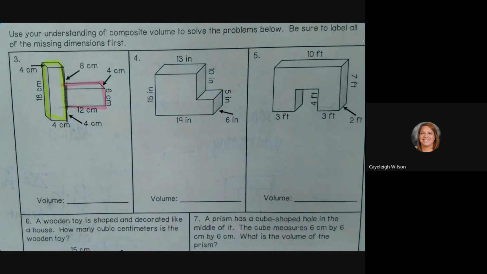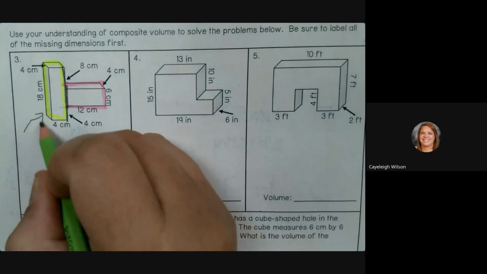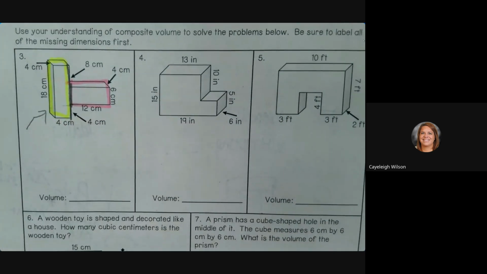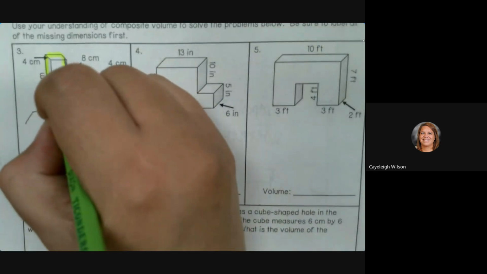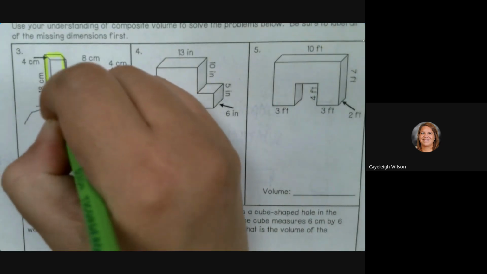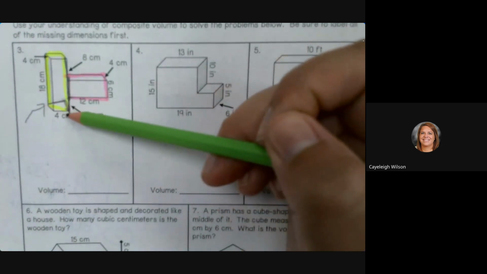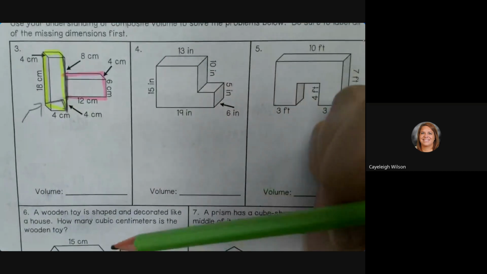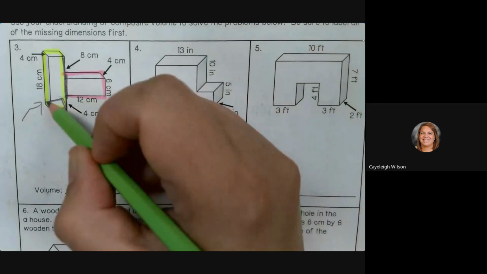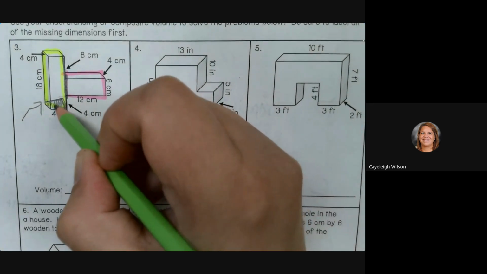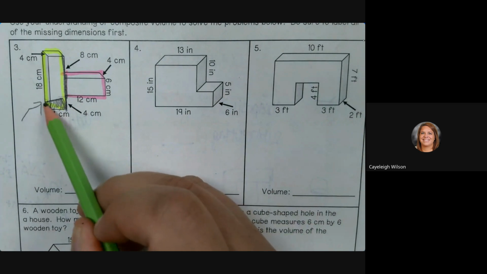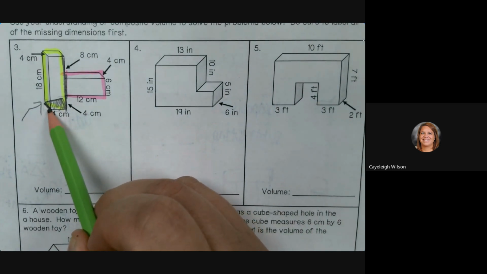All right, so let's first start by finding the volume of this yellow one. I'm looking at this base down here. So here's my base. It's telling me that this is 4, this whole thing's 18, this is 4, this side's 4. So area of this base down here is 4 times something. What's this side right here going to be? I know, but what's the number?